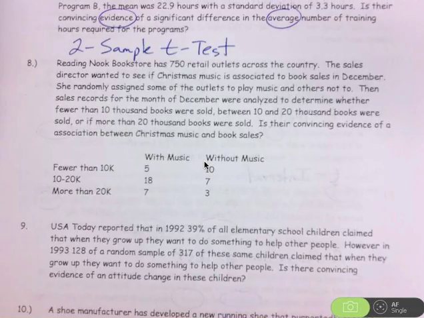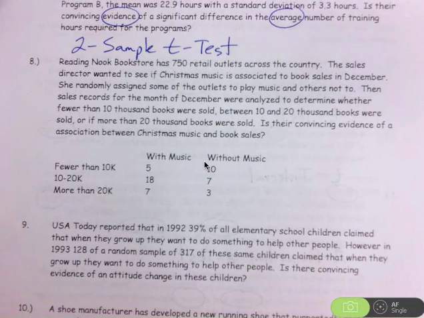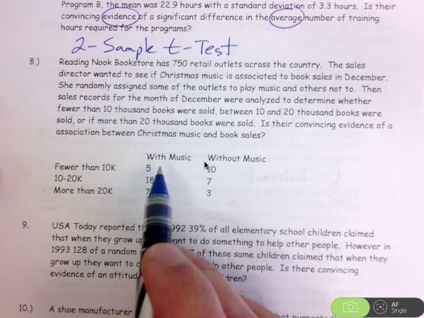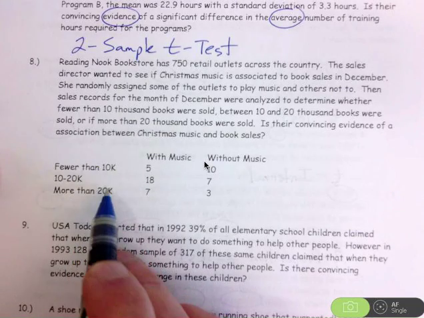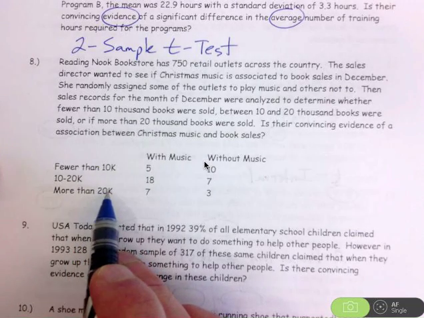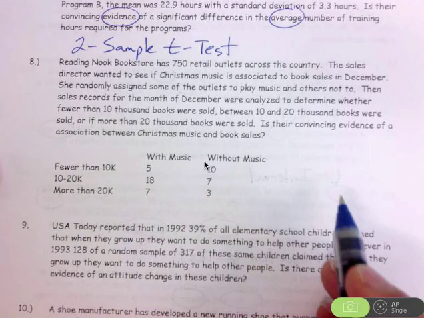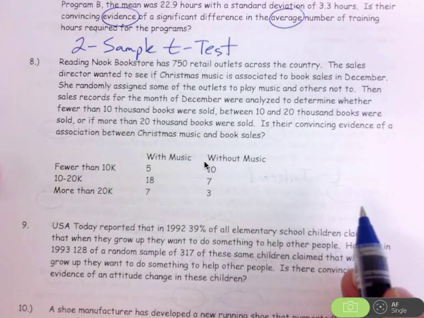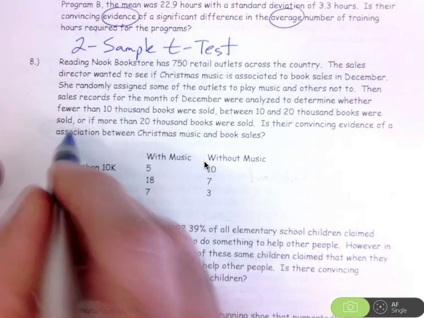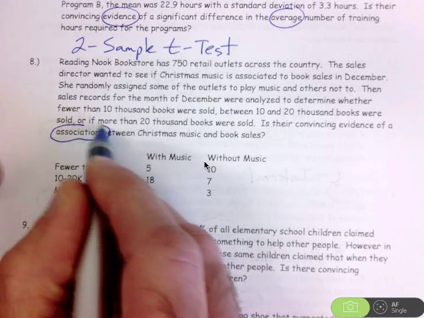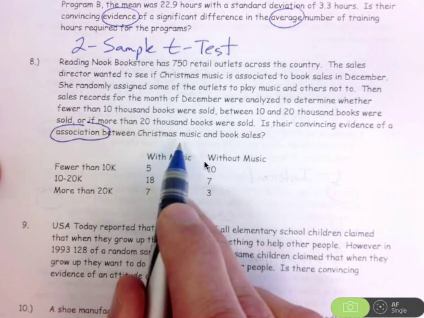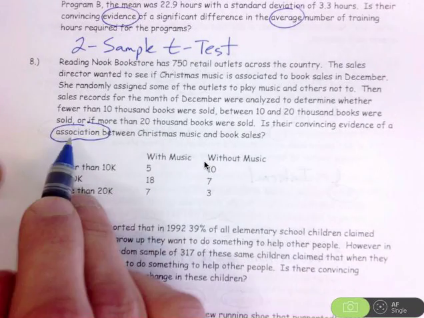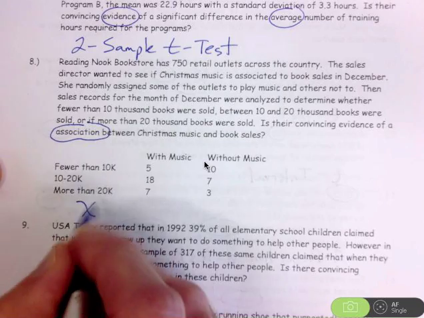Question number 8, this is categorical data instead of quantitative data. The two categories are with and without music, and categories in terms of the number of books that are sold. So understand, first of all, it's categorical data, so that's a good clue we're likely to use here a chi-squared test, and this clinches it. We're interested in evidence of an association between Christmas music and book sales. So this is a chi-squared test for association or for independence.